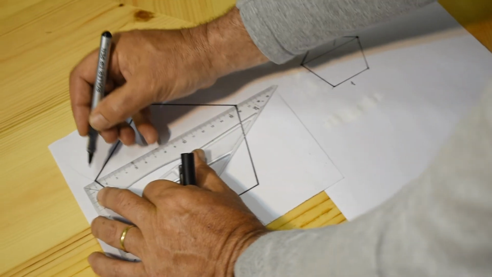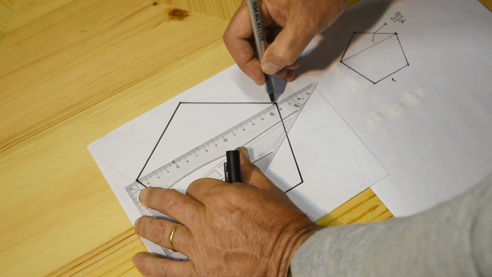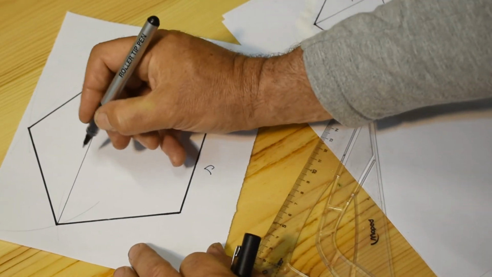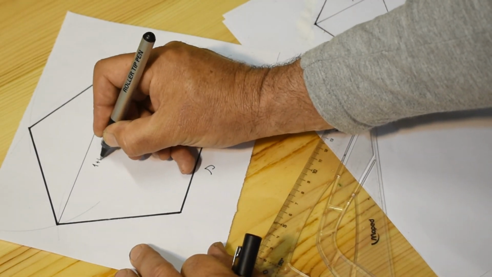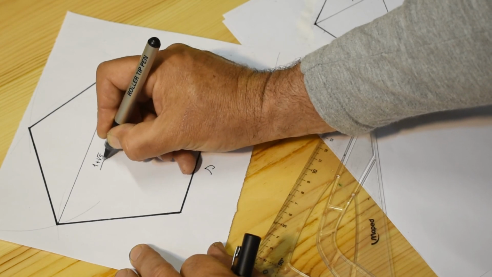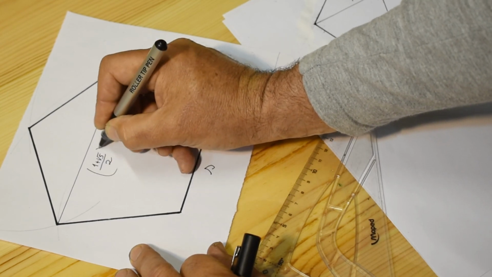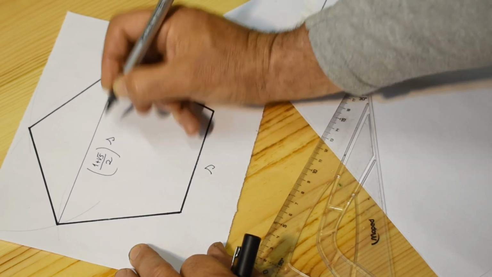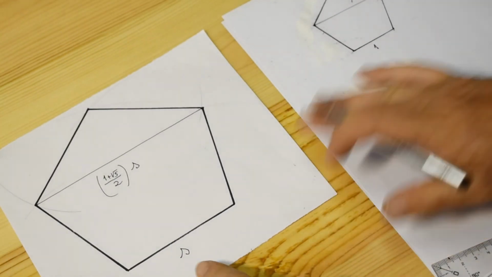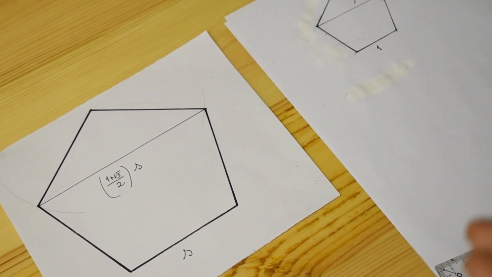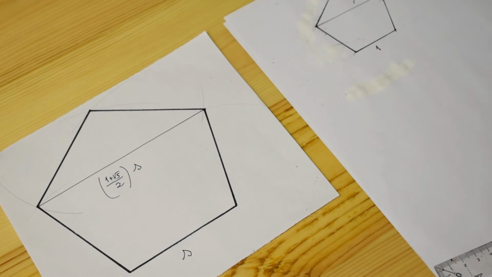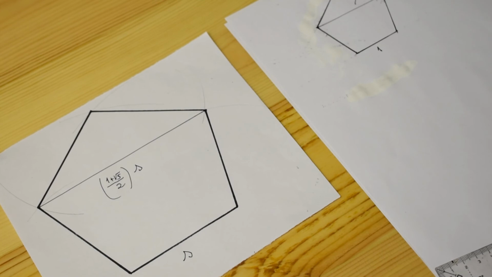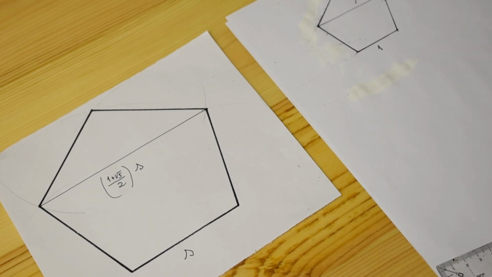So the diagonal of this pentagon is going to be the golden number, 1 plus square root of 5 divided by 2, times S. In the same way we identify square root of 2 as the diagonal of a square, we can identify the golden number, the famous golden number, as the diagonal of a one-side regular pentagon.